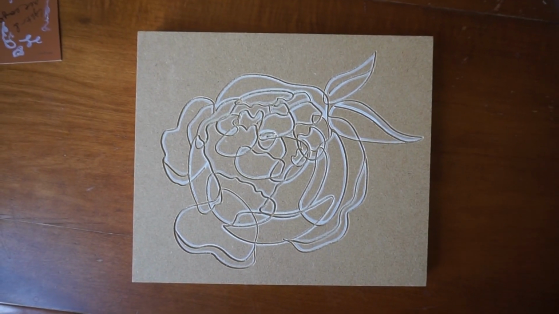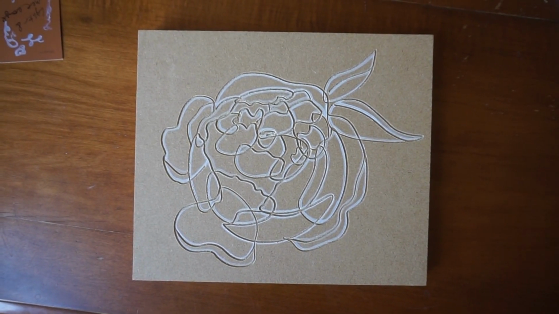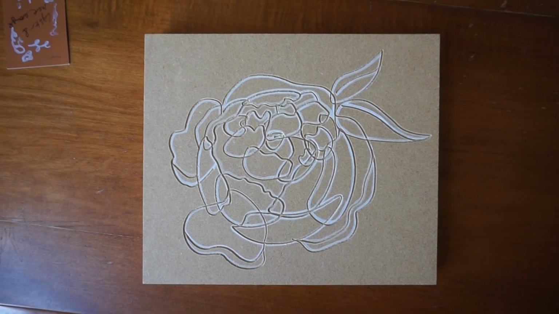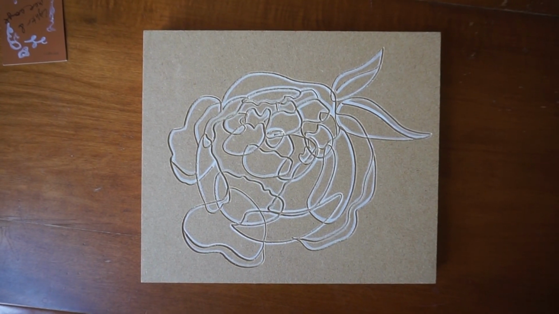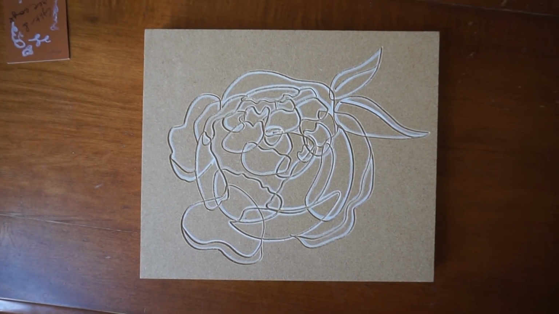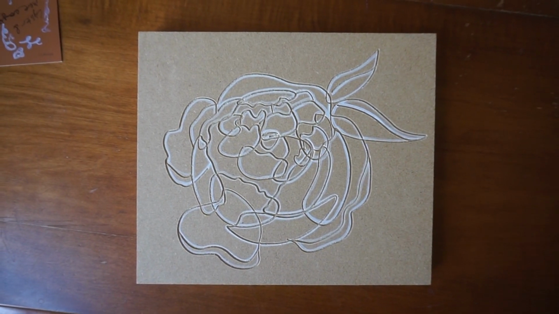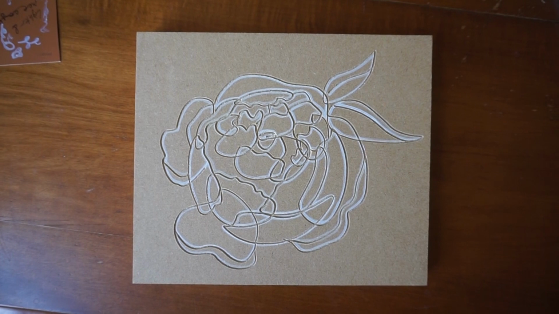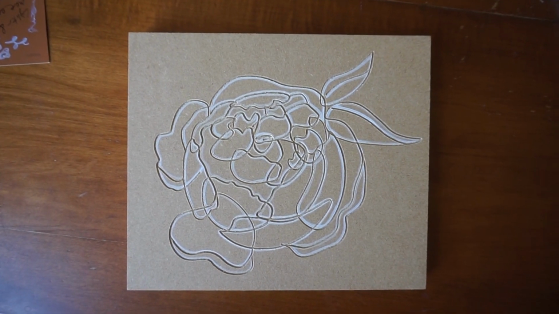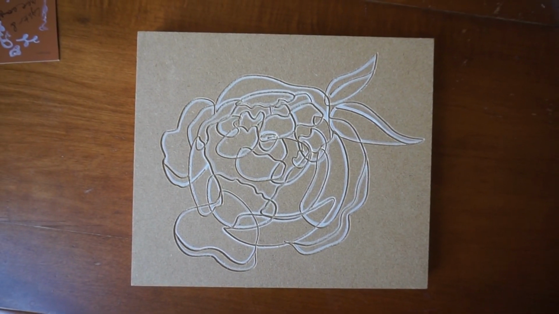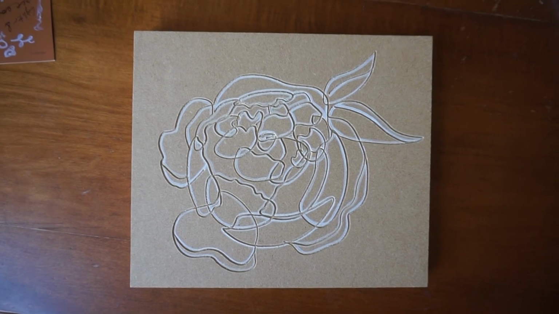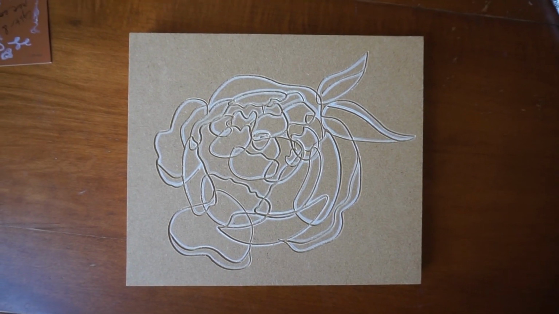Next time I would probably try putting paint into the cracks, like painting it with a paintbrush and then maybe sanding it down. The edges, sanding down the areas that I do not want painted, because I really just want the outline to be colored. But yeah, I think this is a success.